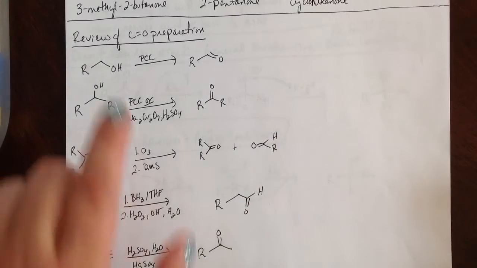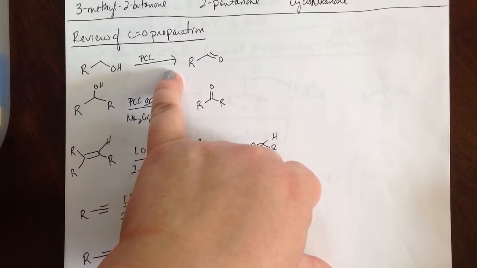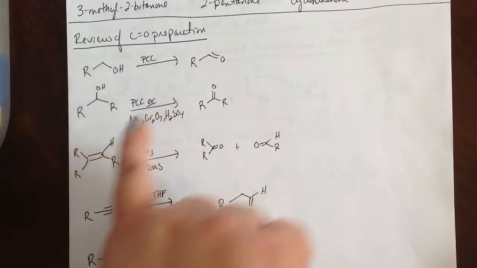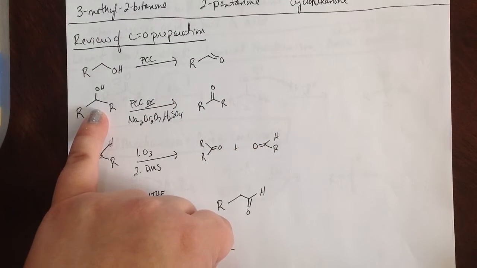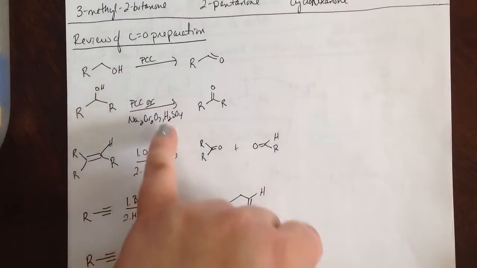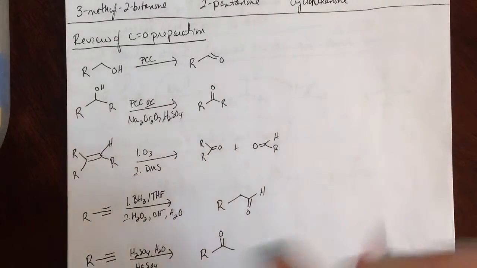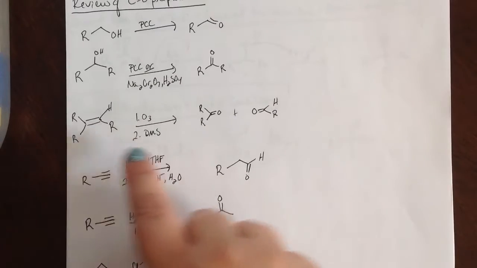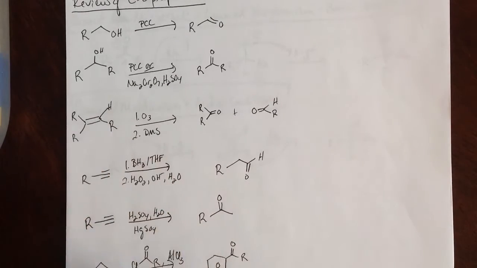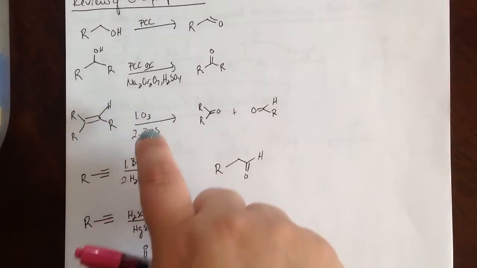We've already seen several ways to prepare C=O bonds. So we can start with alcohols and use PCC if it's a terminal alcohol. If it's an internal alcohol, so a secondary, we can use PCC or Na2Cr2O7 and acid. We can take a double bond and splice it through ozonolysis using O3.